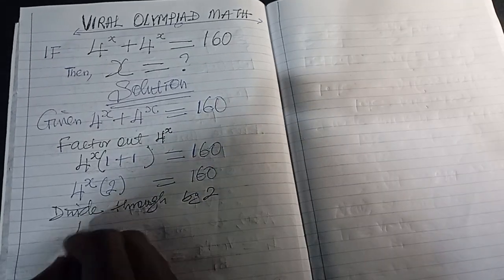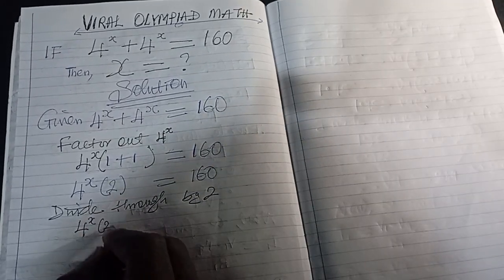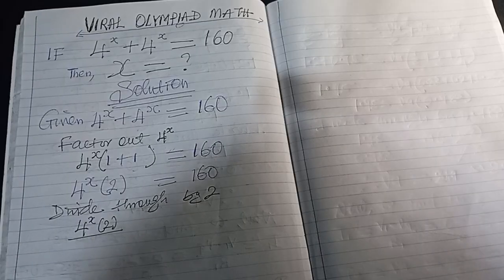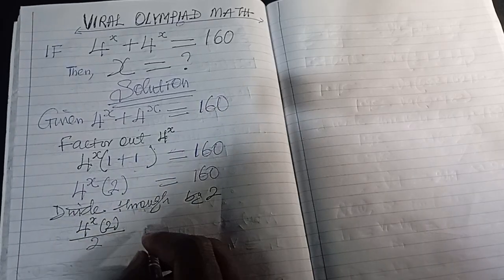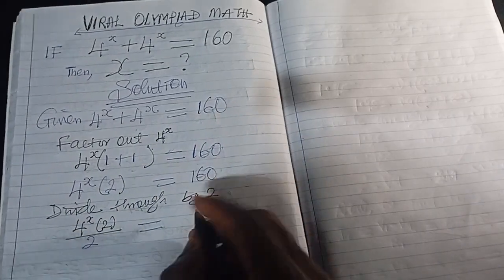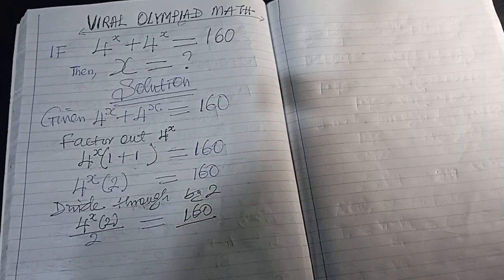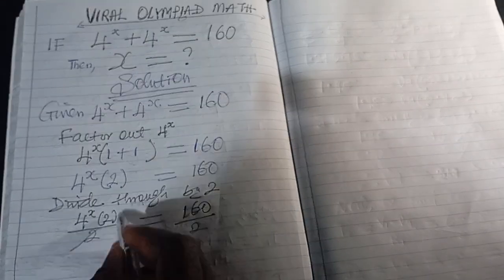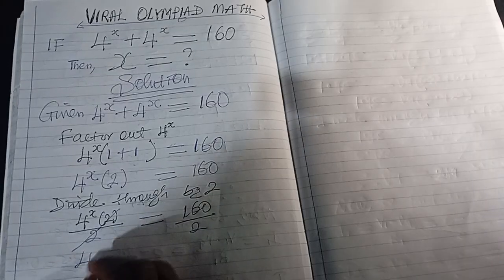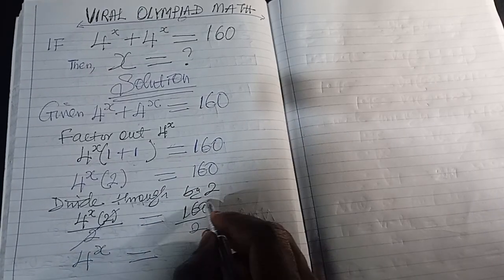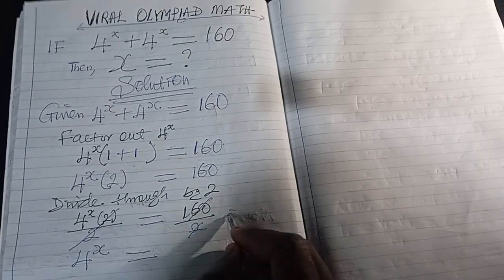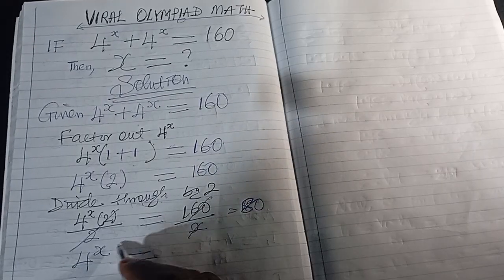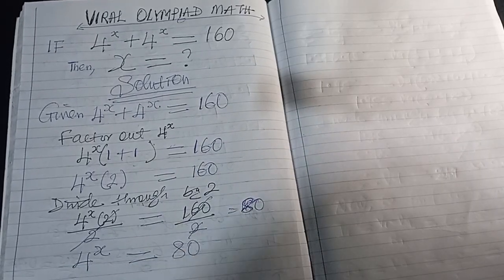We have 4 raised to the power x multiplied by 2 divided by 2 is equal to 160 divided by 2. So these two cancel and we have 4 raised to the power x is equal to 160 divided by 2, which is 80. So 4 raised to the power x is equal to 80.